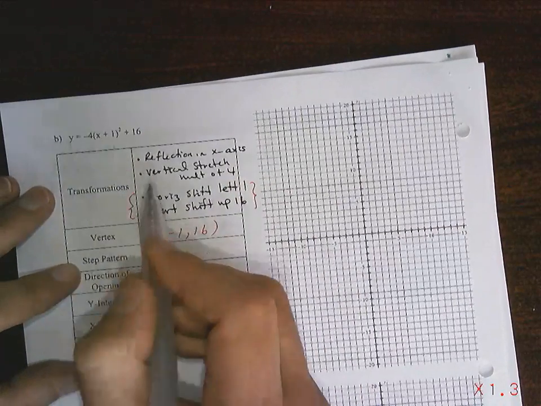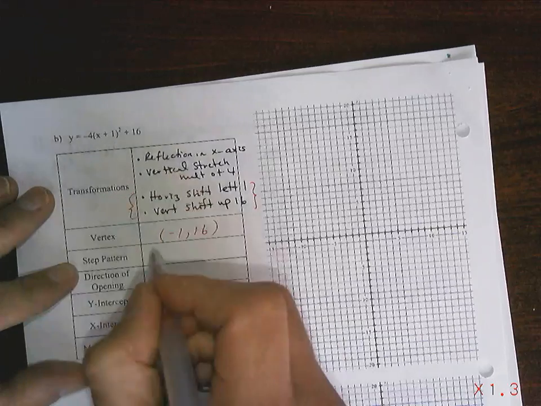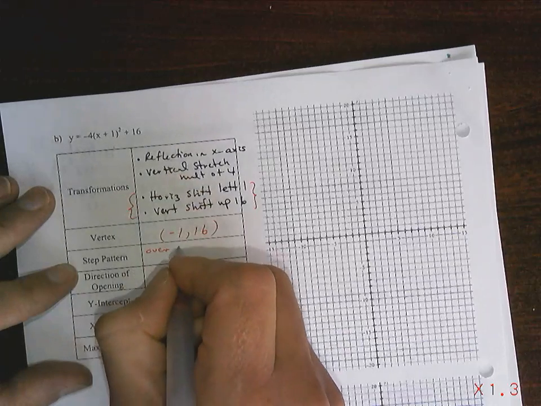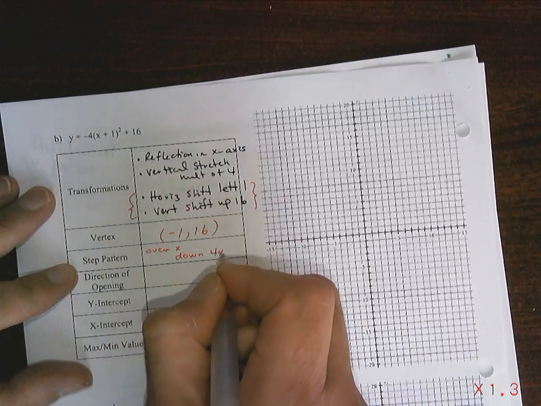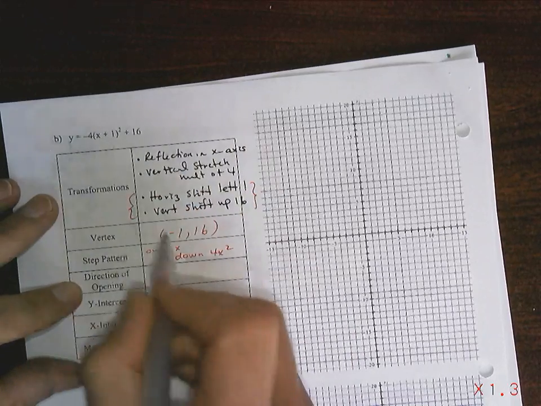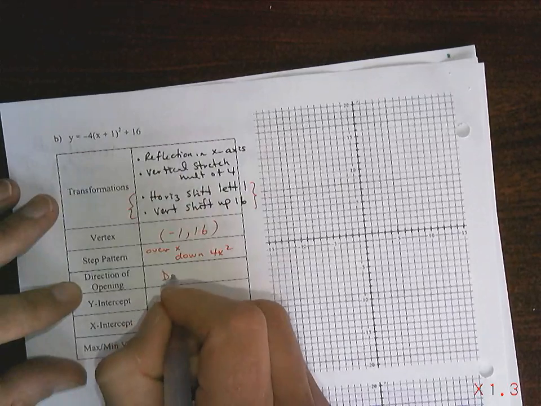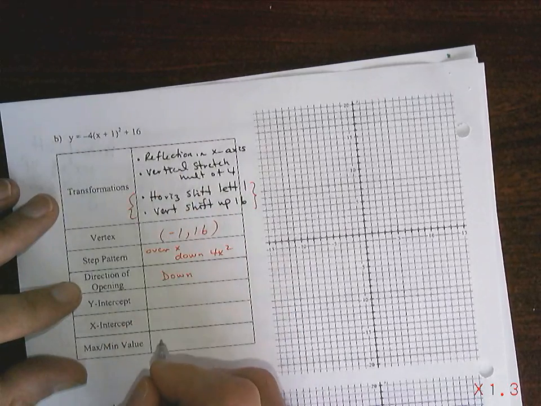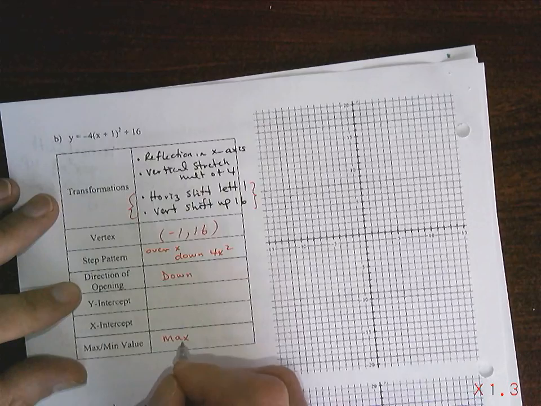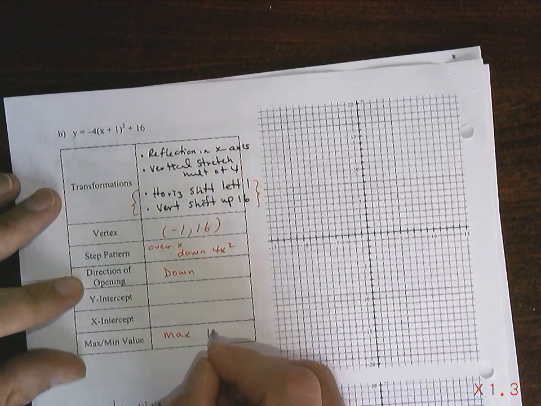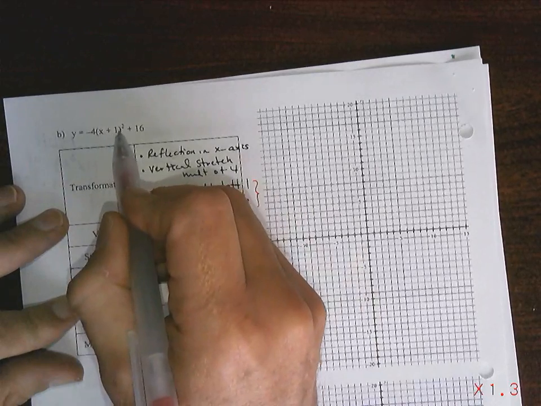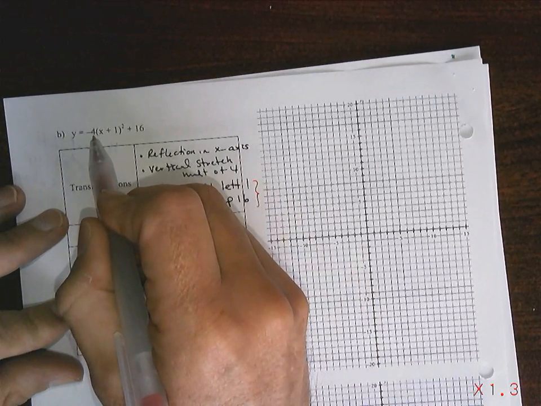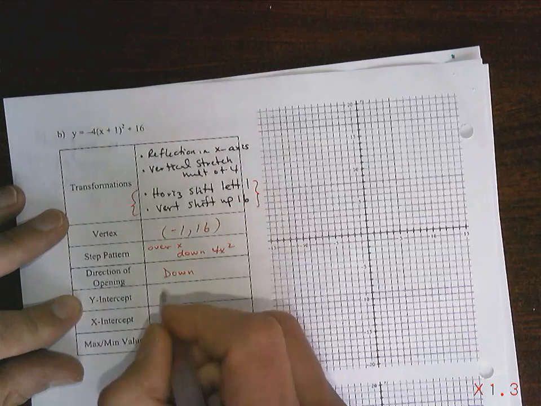Your step pattern comes from your a value. So it's going to be over x, down 4x squared. Direction of opening comes from your a value. It's down. If I open down, I'm going to have a max. My maximum value comes from my vertex, which is 16. My y-intercept, put in 0 for x. 1 squared is 1, times -4 is -4. It's going to be 12.